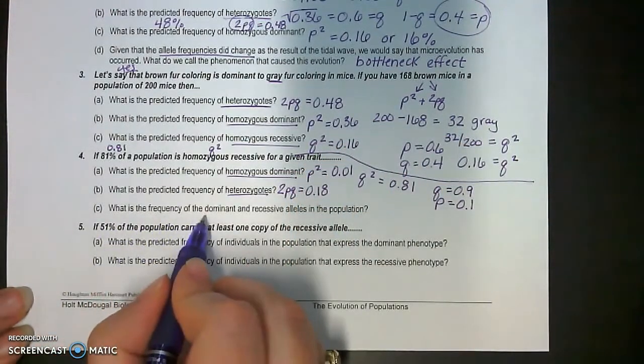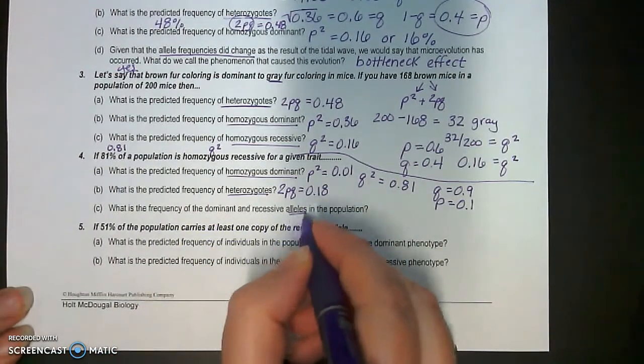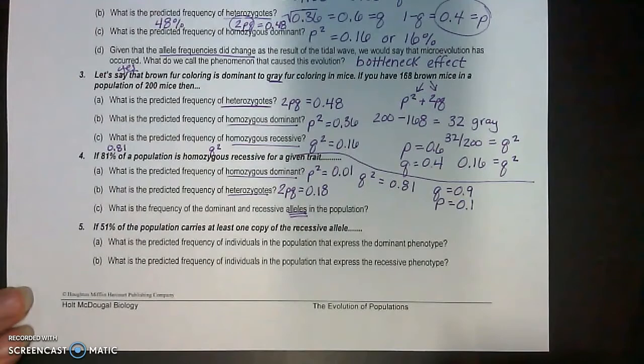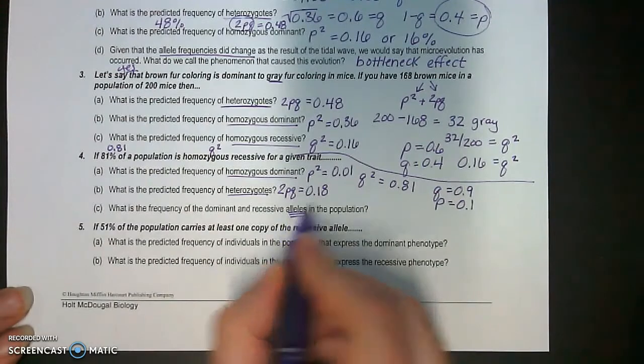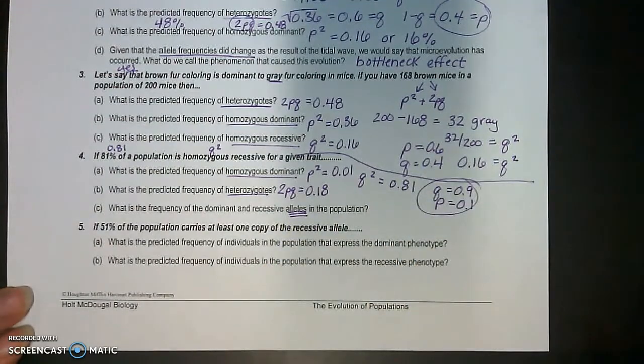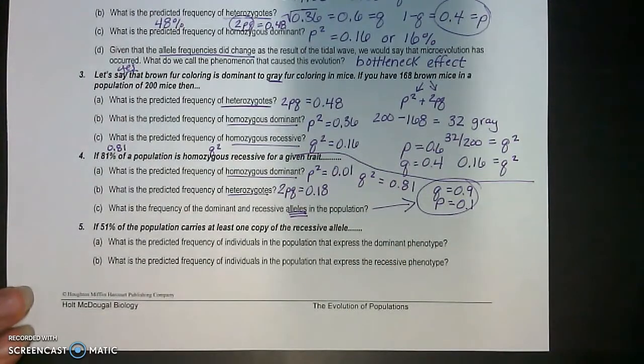And our last question, the frequency of the dominant and recessive alleles. This is asking for P and Q. It's not asking for a genotype, the actual allele frequencies. We already have that. They are right here. So there is our answer for part C.